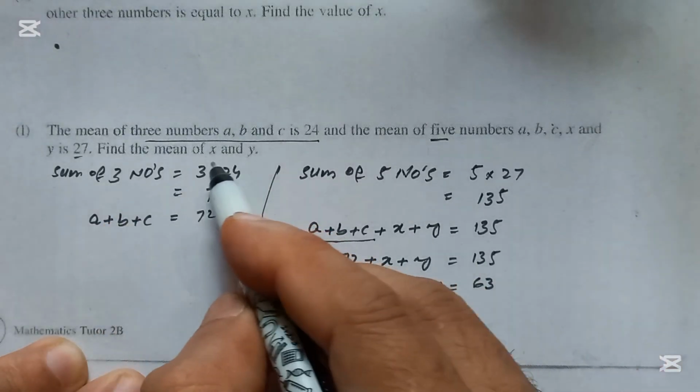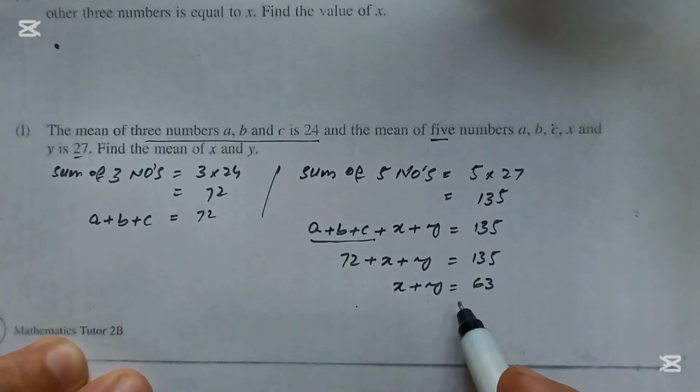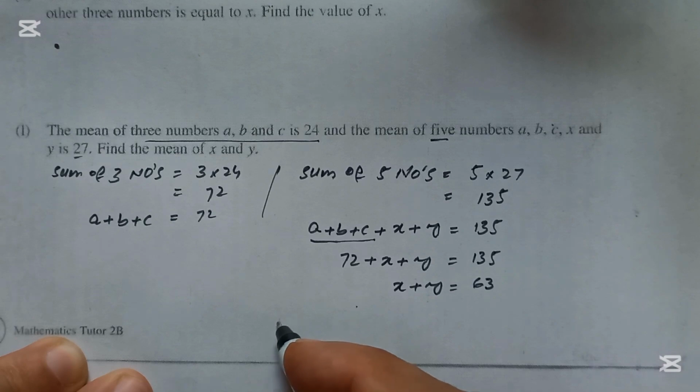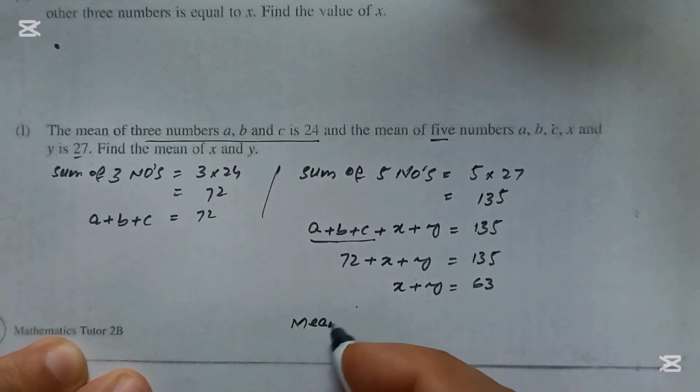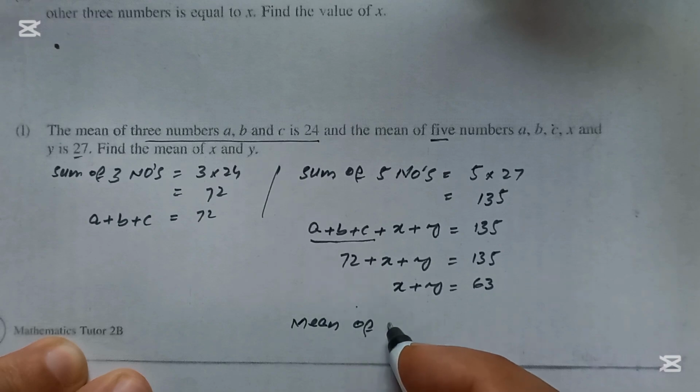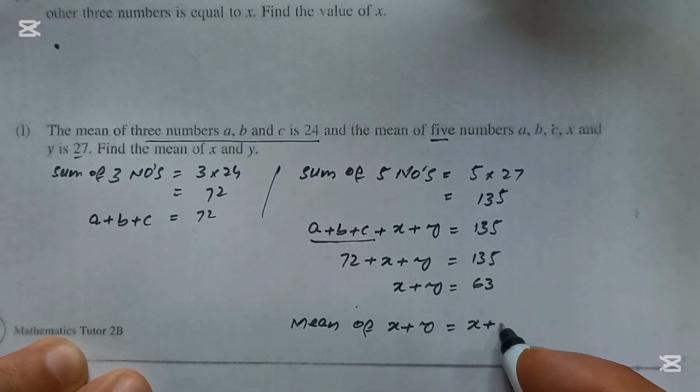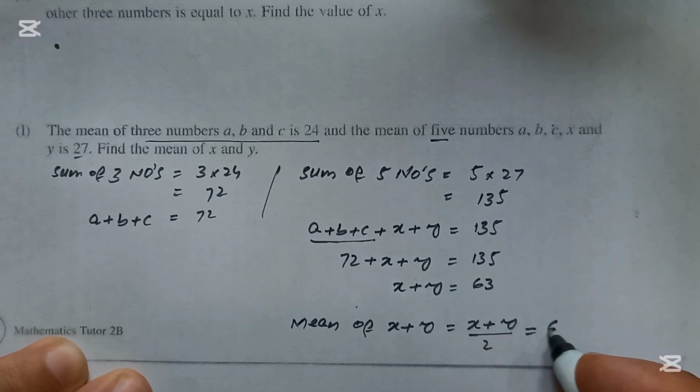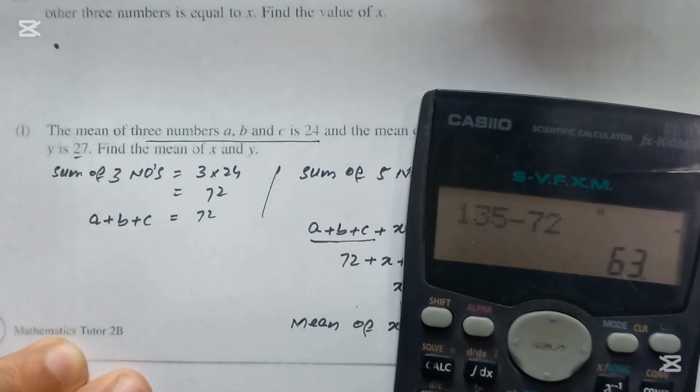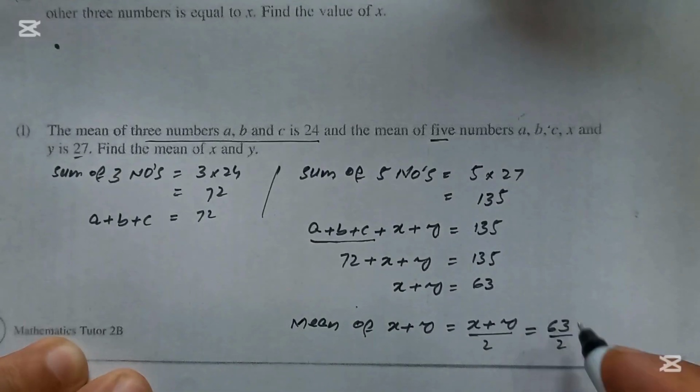Okay, find the mean of x and y. So here we have x plus y, and now the final requirement is the mean of x and y. That will be equal to x plus y divided by 2. So 63 divided by 2 will be equal to 31.5.